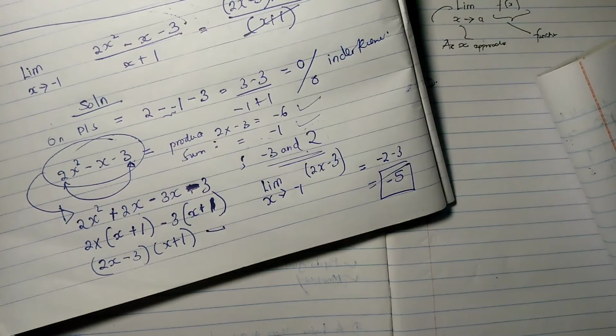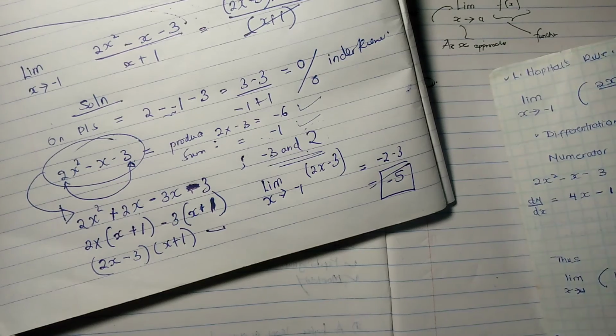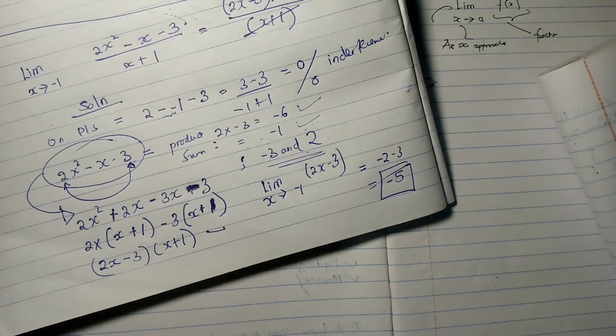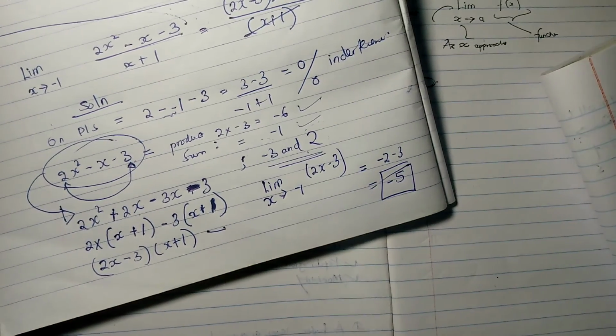In the next lesson, we are going to talk about another method of evaluating limits, which I think, if I can see which method can come first, is evaluating limits through rationalization. So we shall use rationalization to evaluate limits in the next video.